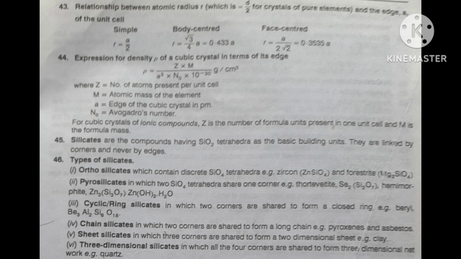The example of this three-dimensional silicate is quartz. Questions are asked on all six types of silicate I have discussed in examinations.